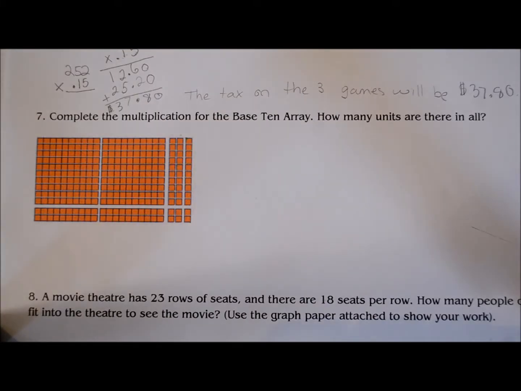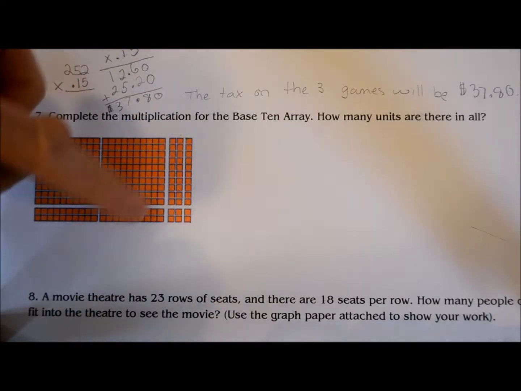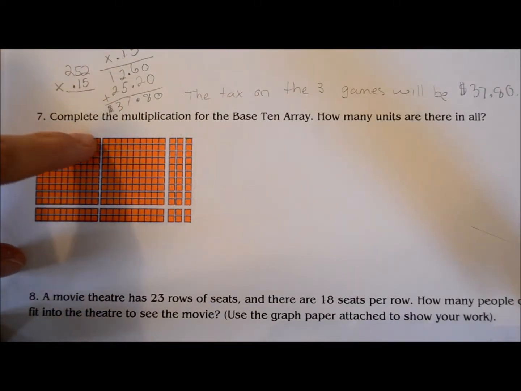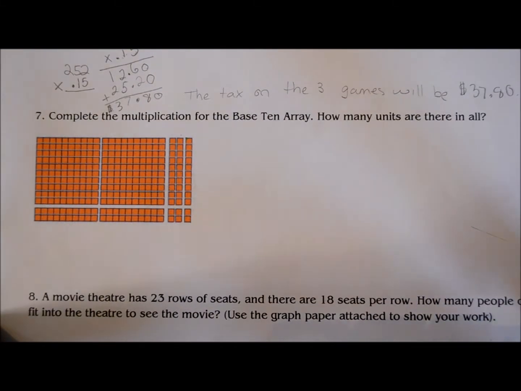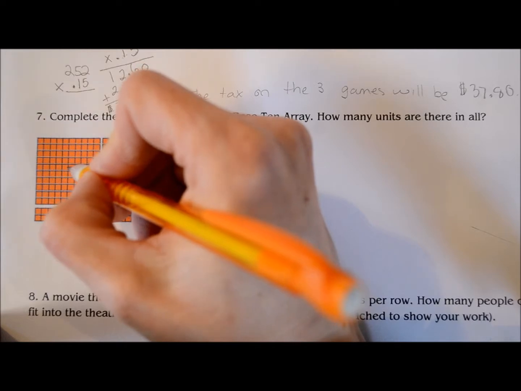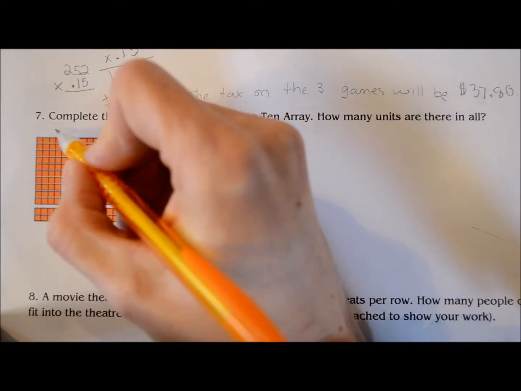Look at that beautiful base 10 array. All right, we're going to complete the base 10 array. So the first thing that we have to do is make a list of all of the base 10 units that we see here. So the ones that are flat, the big squares that are flat, are 100. So I'm going to say that this is one group of 100.